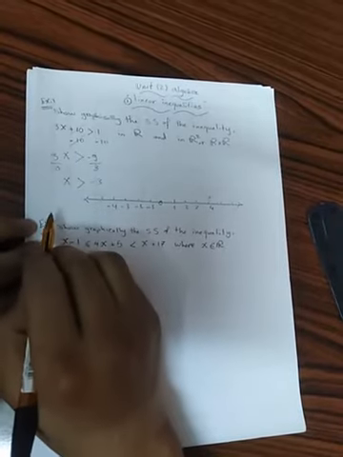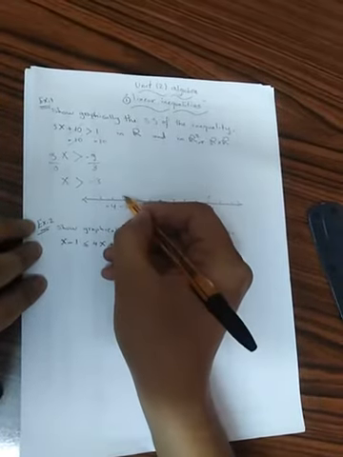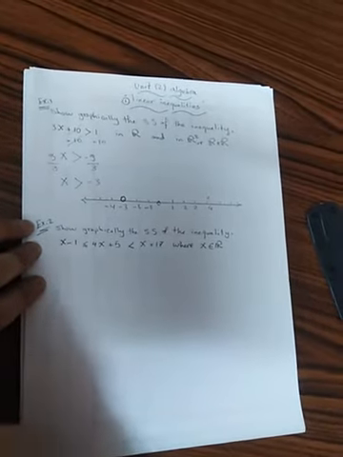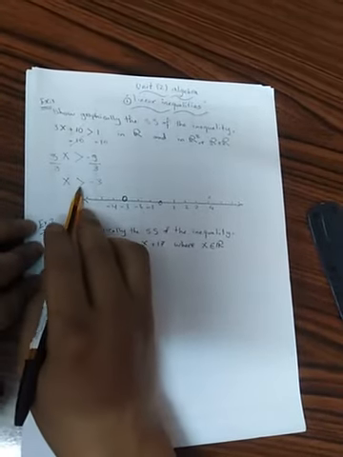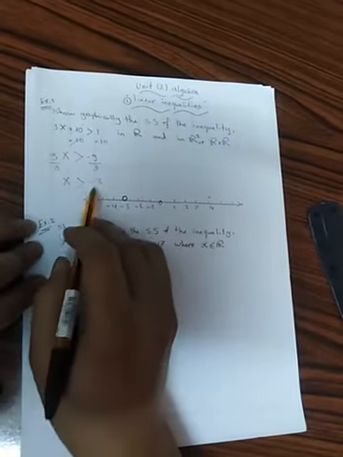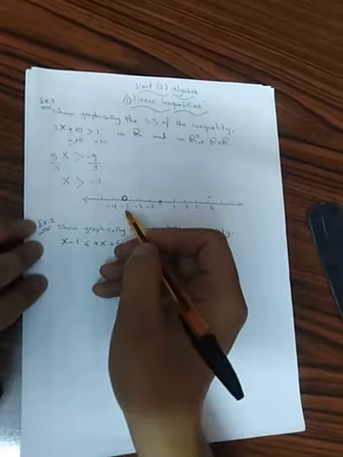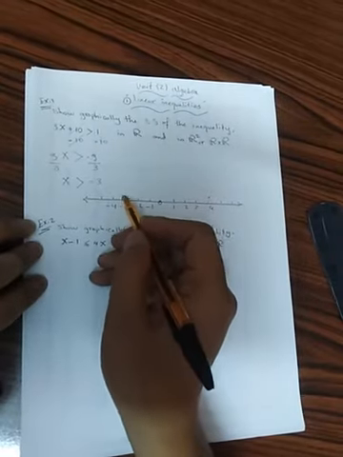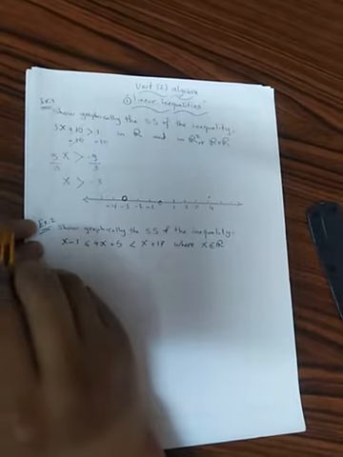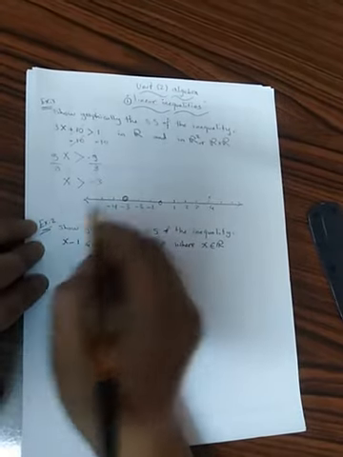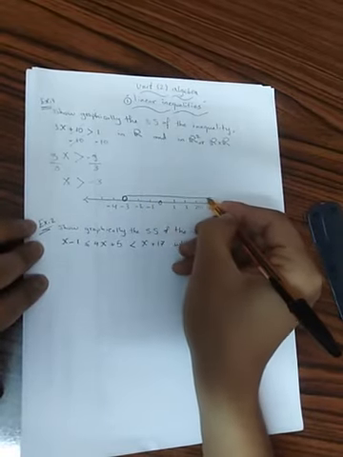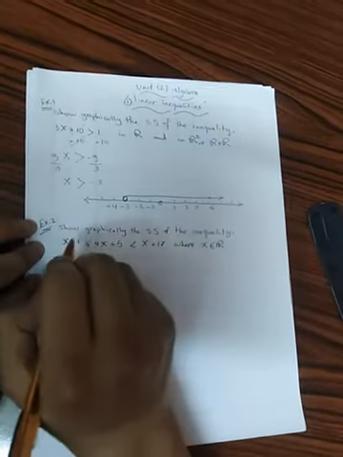X more than negative 3, so I'll start from negative 3 and open the circle, because x is more than negative 3, not more than or equal. Negative 3 is open, then I'll go right with an arrow.